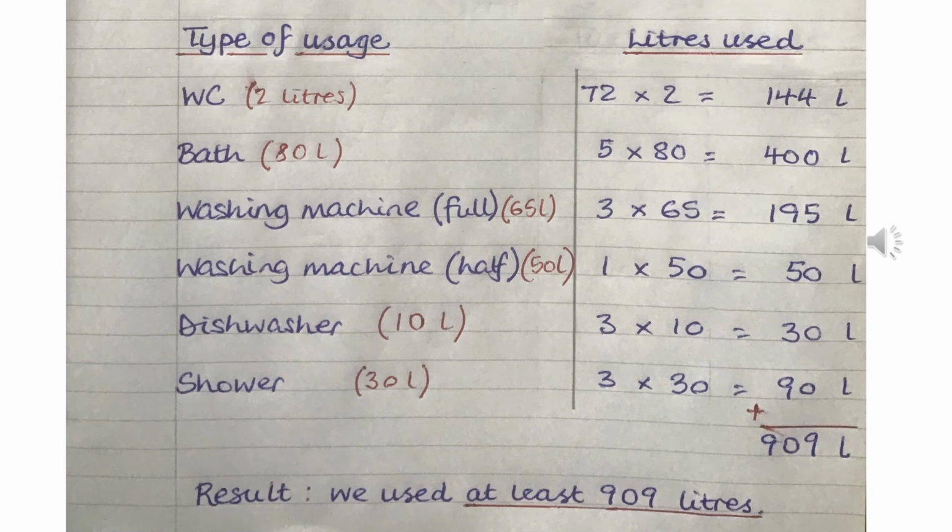Look carefully at the table of information. On the left-hand side, I have the different types of usage, the different ways in which water has been used. We've not measured every single type of use of water in the house, we're just taking some examples. We have the loo, which each time it's flushed uses 2 litres.